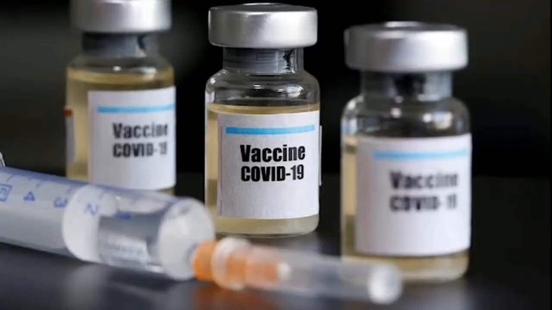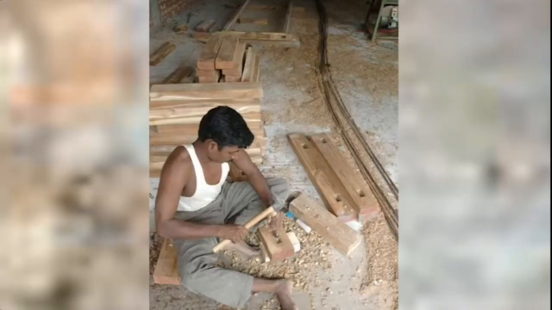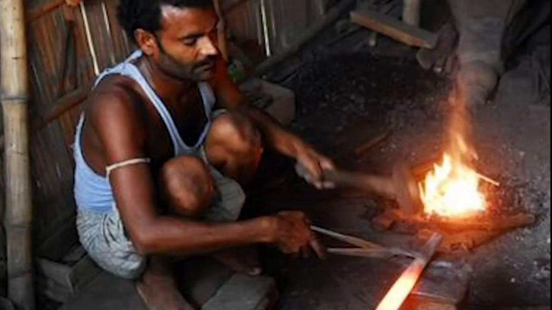As we know, we are undergoing a tough situation because of COVID-19. So, we are able to invent a vaccine for this virus with the help of skill and knowledge. In the aspect of skill, a carpenter and a blacksmith can convert anything into resources with the help of skill.